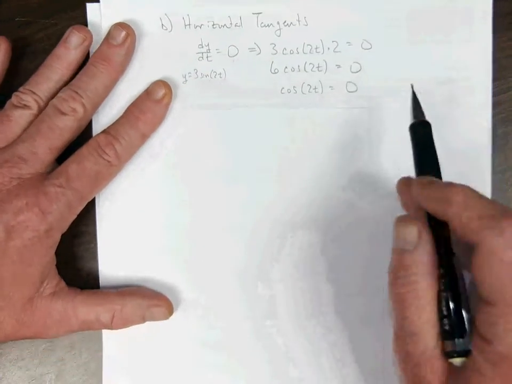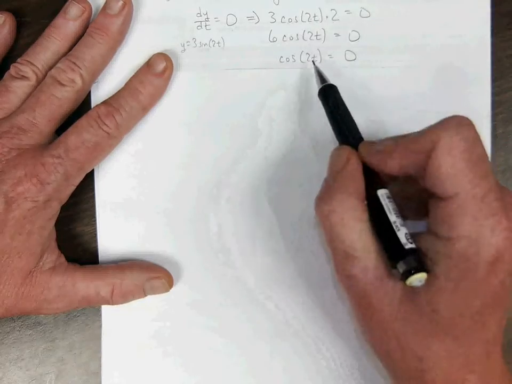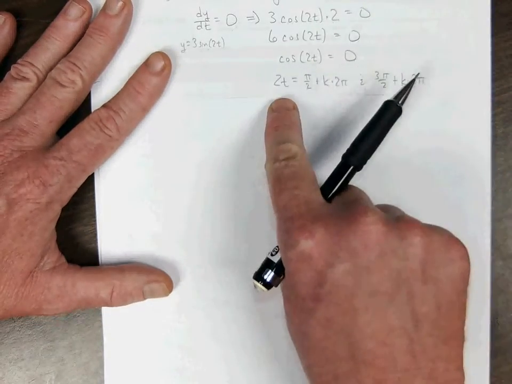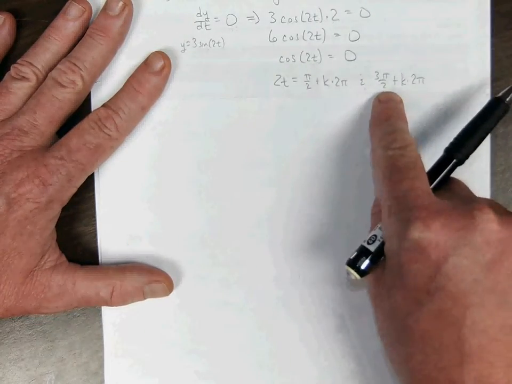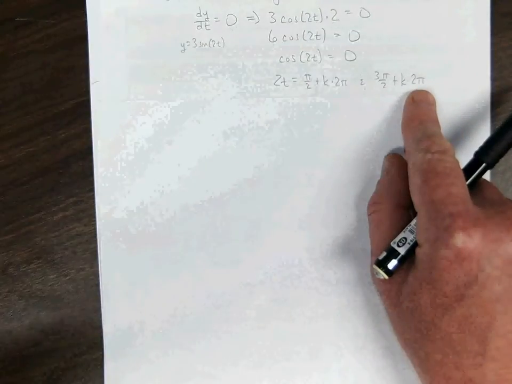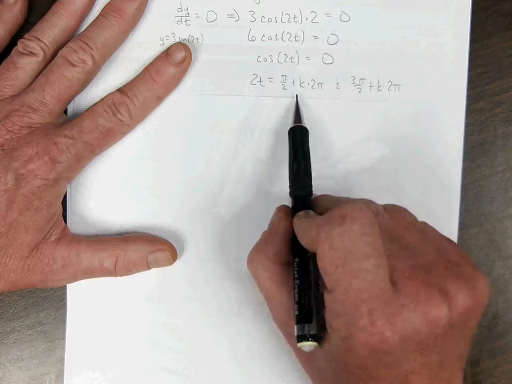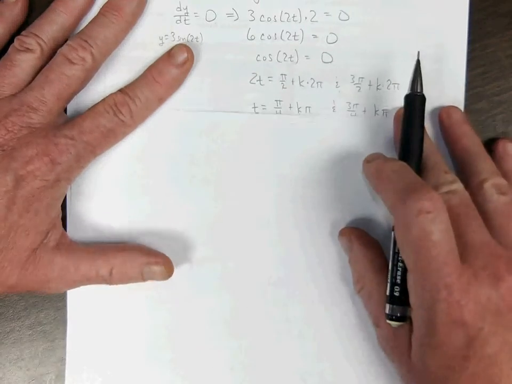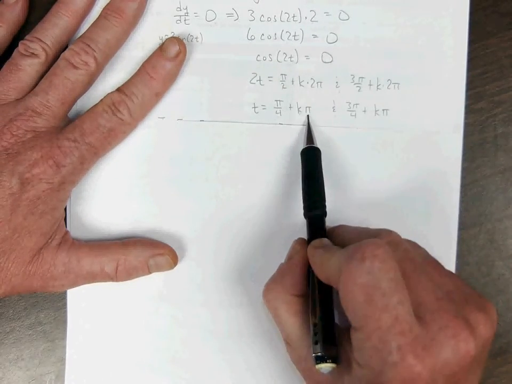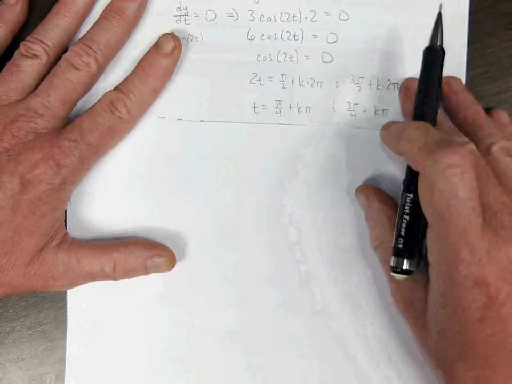That's pi over 2 and 3 pi over 2. But our angle's 2t. So you have 2t is pi over 2 and 3 pi over 2, but you add on those circular adjustments like that. And so now we've got to isolate t, we've got to divide these all by 2. And so you end up with pi over 4 plus k pi and 3 pi over 4 plus k pi.